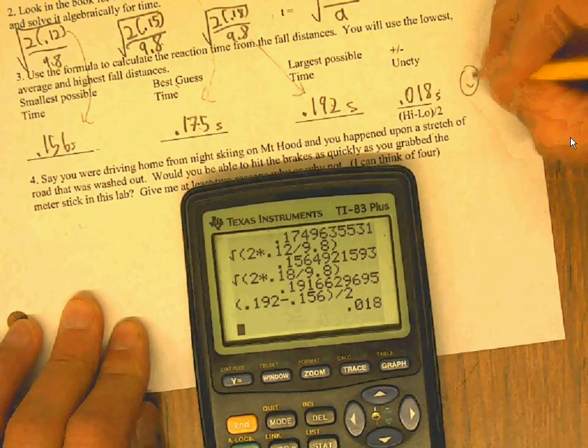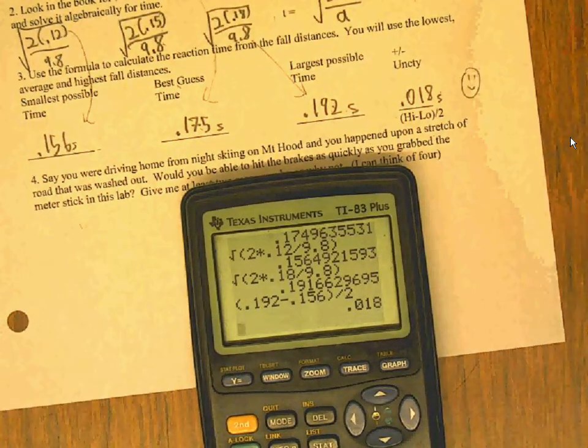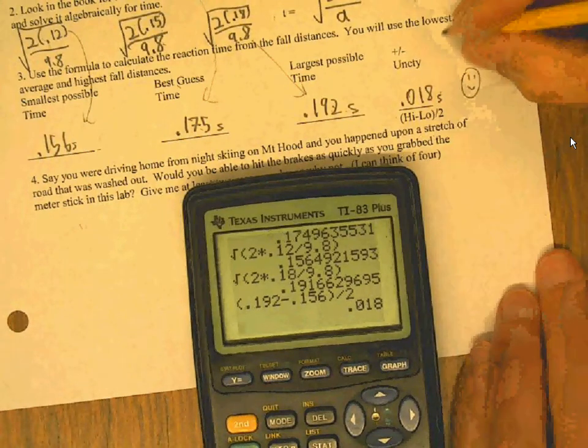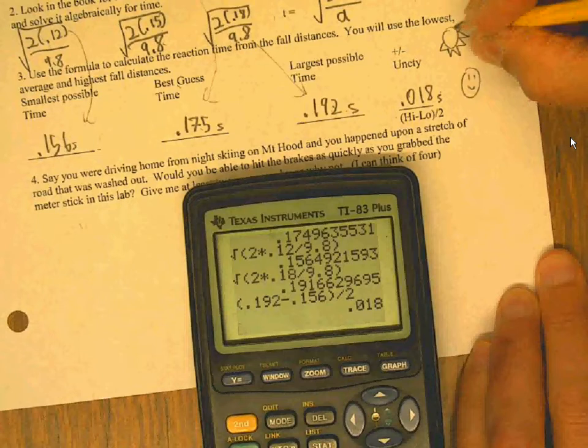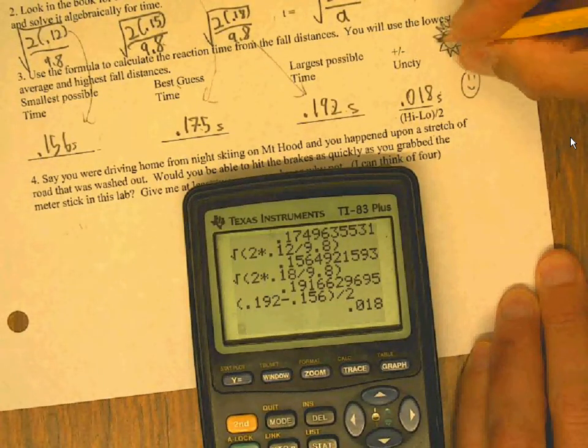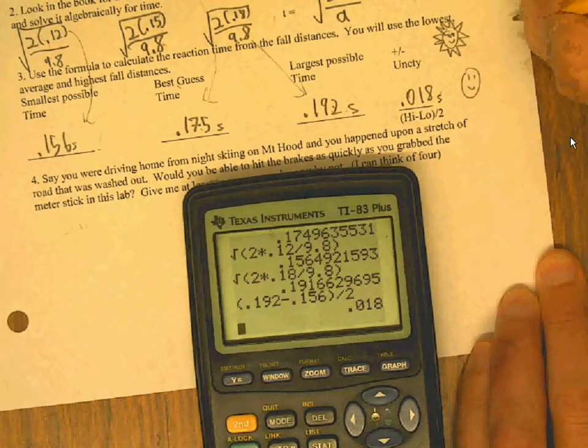And draw a little smiley face. Draw the sun. Make the sun really smiley.